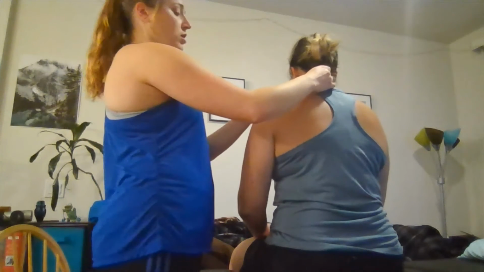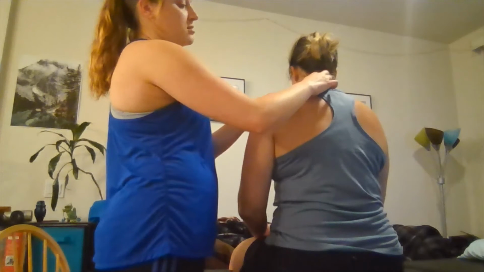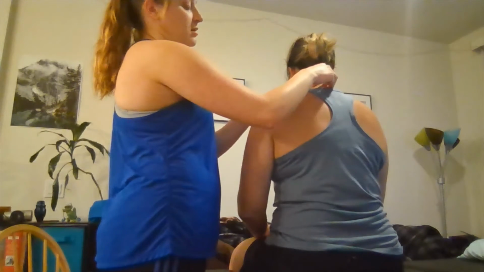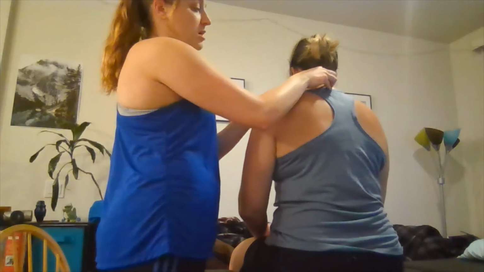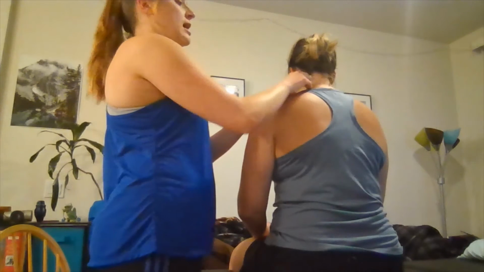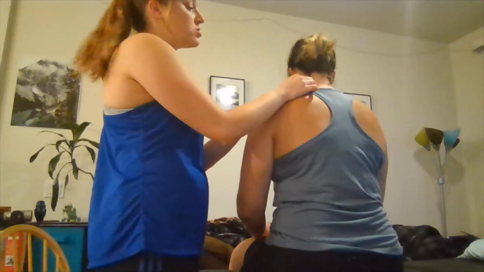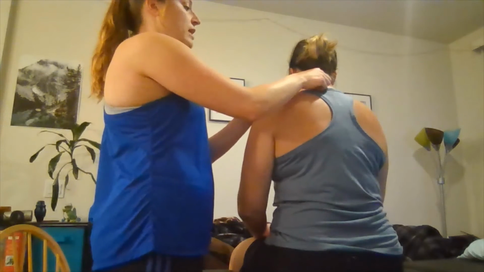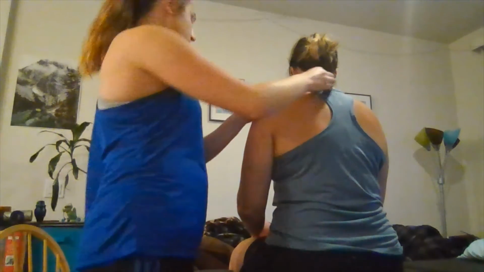And then we will move on to the facet joints. So locate the spinous processes and then just move laterally, and you're going to have to push deep, and you'll feel the bony end feel, and that is your facet joints. And these are important because it helps you find your cervical paraspinal muscles. And the facet joints are also important because they help hold all the vertebrae together.